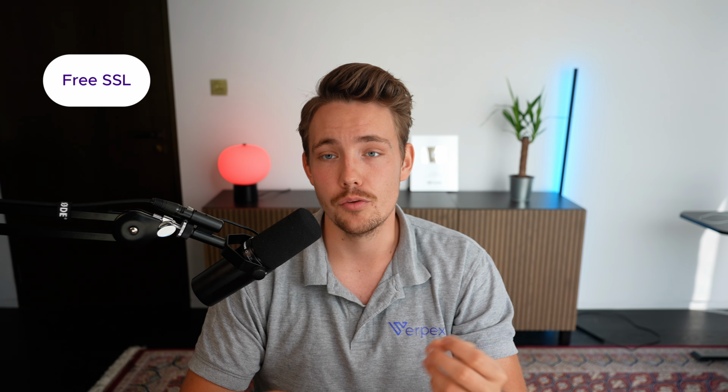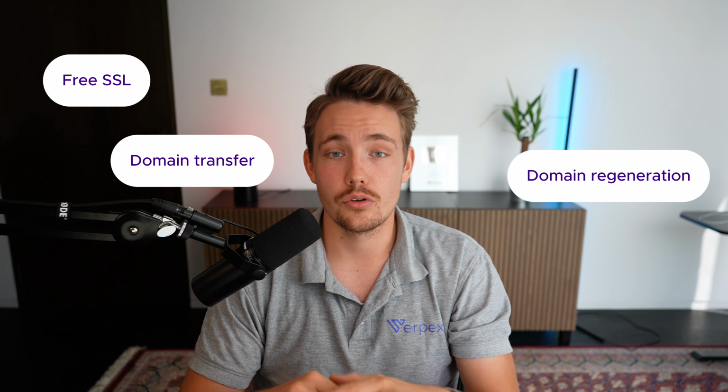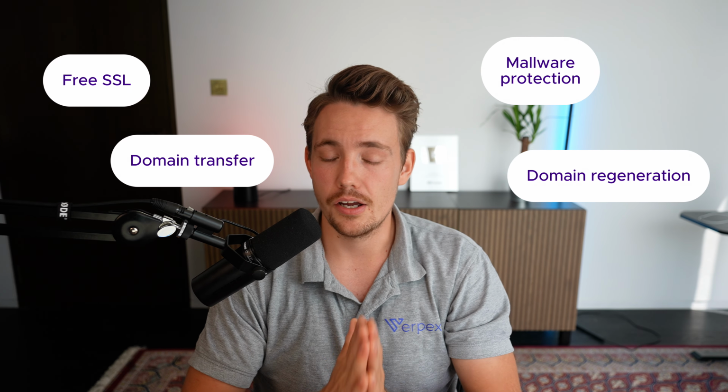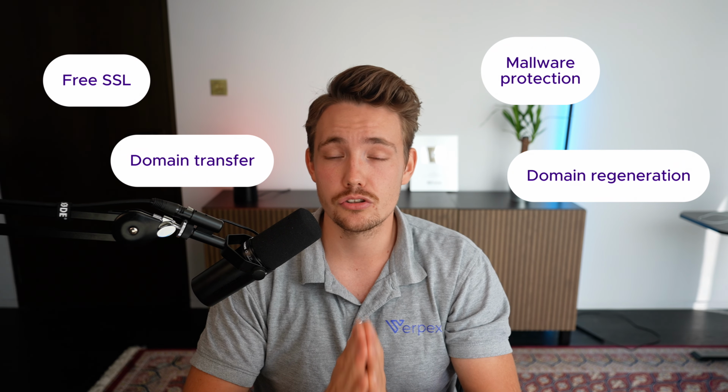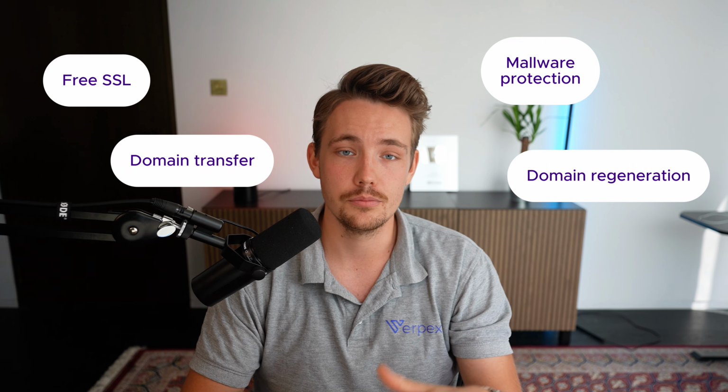So many reseller hosting plans, such as the ones here from Verpex Hosting, offer extras such as free SSL for every domain or subdomain that you have, domain registration, and also transfer. It could also be malware protection. However, there's tons of additional services that you can offer out there as a hosting reseller to bring in more income to your business.